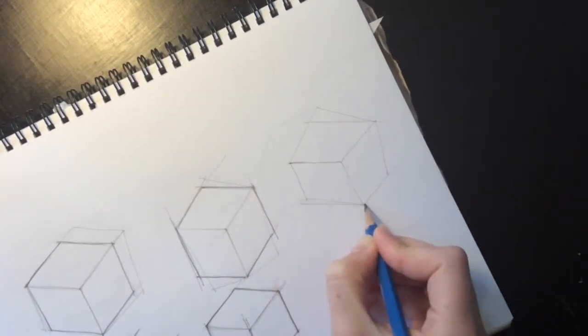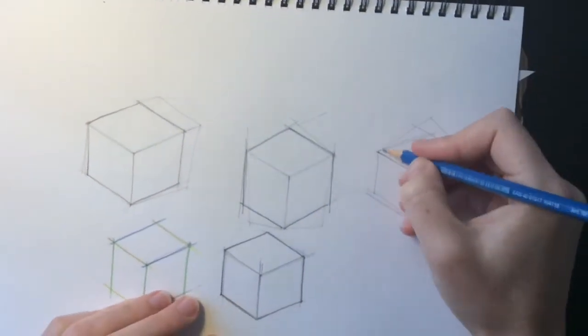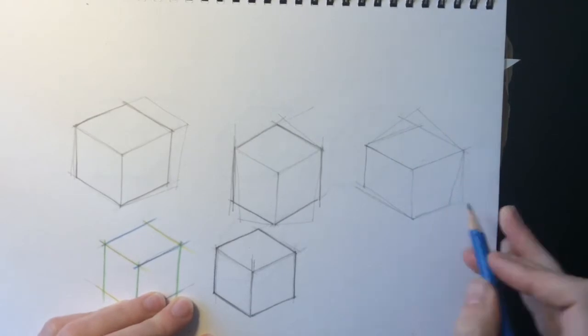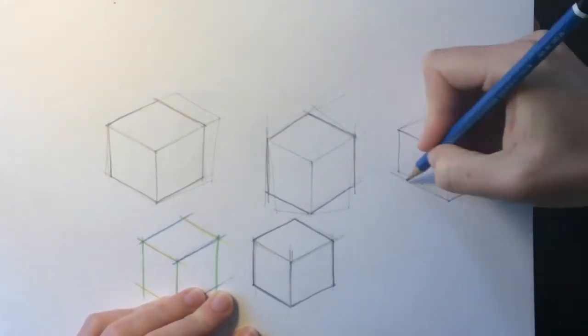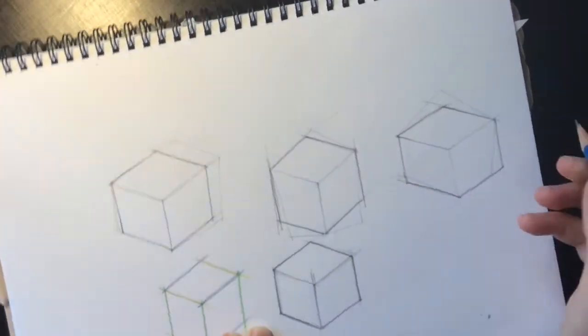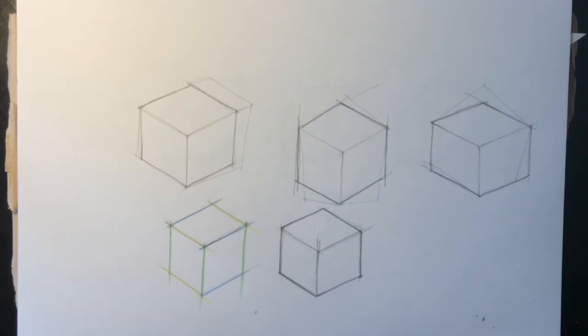So 3 sets of parallel lines is your thing to focus on as you first draw out some cubes or cuboid, rectangular prism type forms. Parallel lines is your guide. Get your Y or your arrow facing down first and repeat from there.